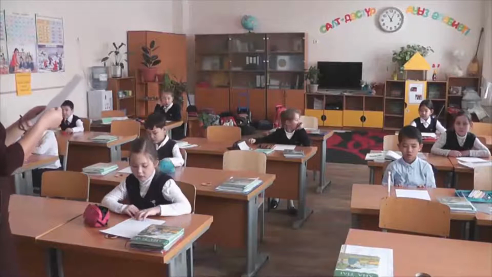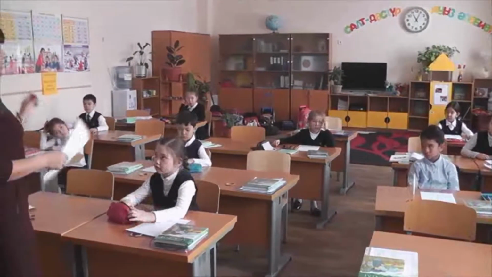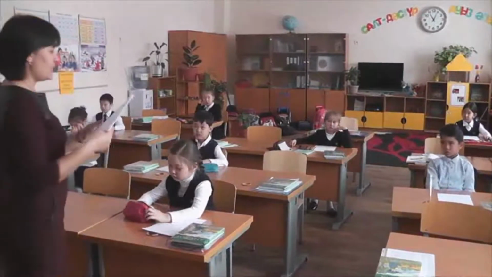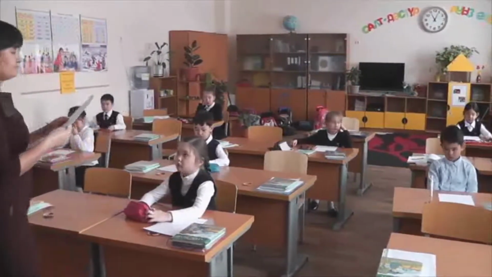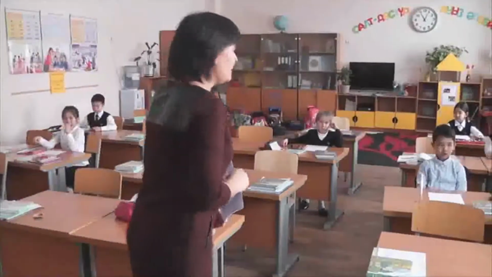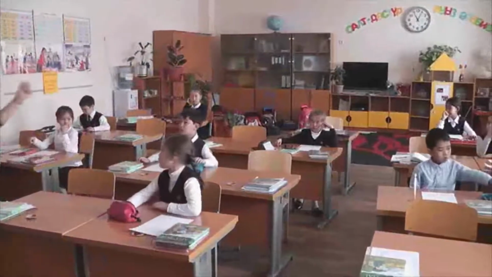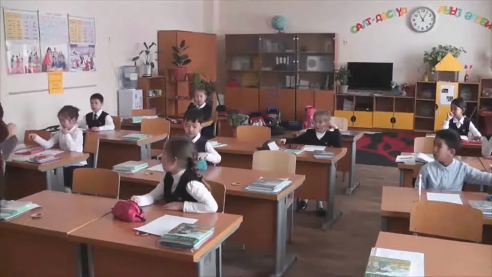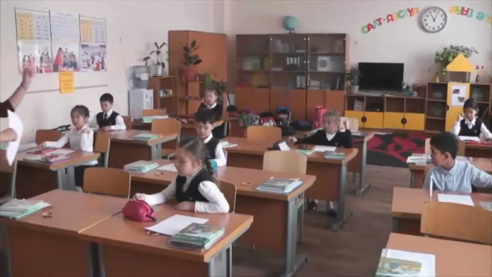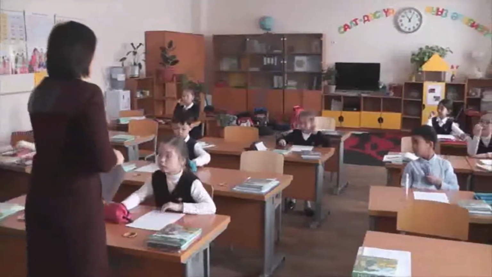So, you have to color different kinds of colors for the numbers. Okay, let's start. 10 is white. 10 is white. White. Very good. Okay. 2 is yellow.